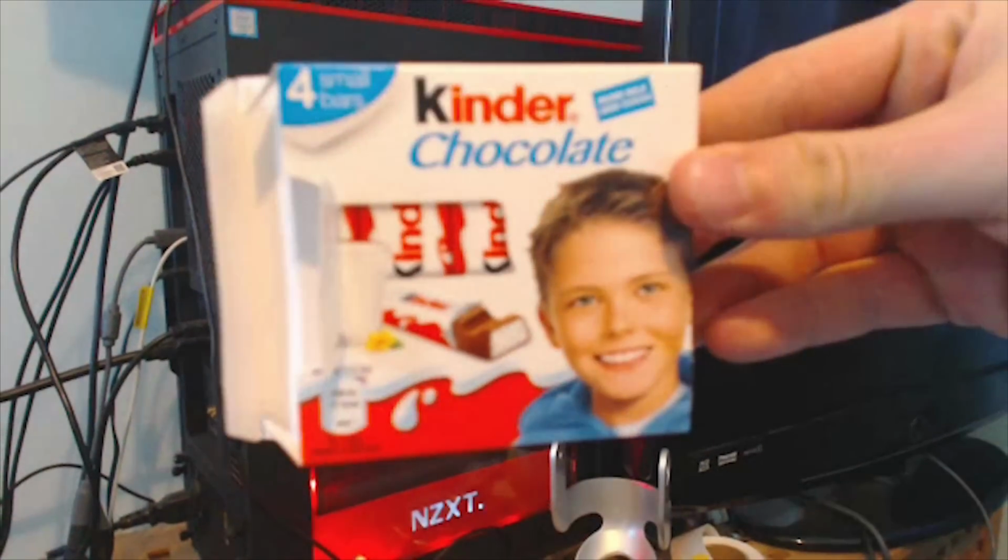So yeah, this is pretty much the computer. It's an absolutely amazing computer, I'm not going to lie. It is really, really good. You probably can see all the mess on my bed. It's an absolutely atrocious thing at the moment. I've been eating all these Kinder chocolates with the little weird kid on it. So yeah, let's get right into it.